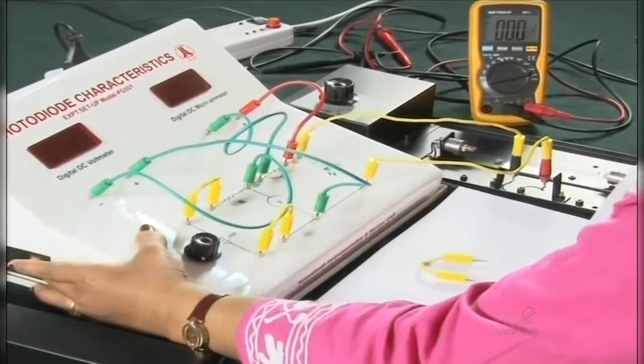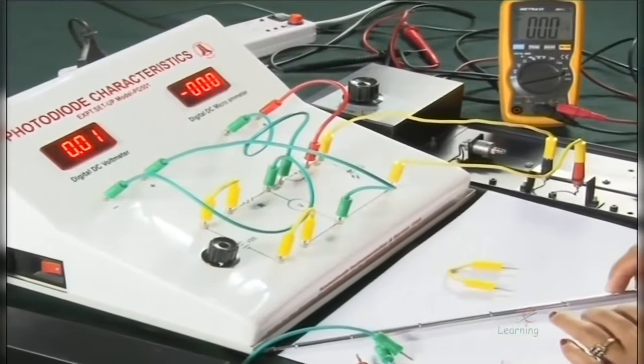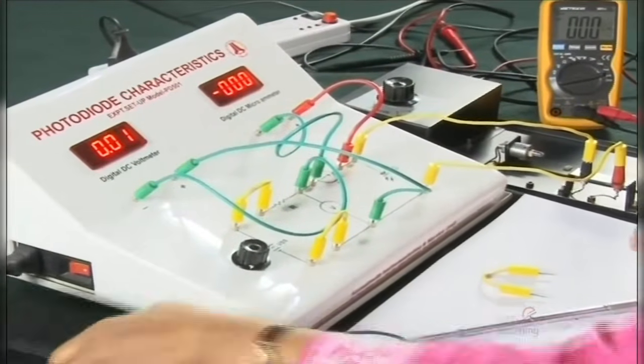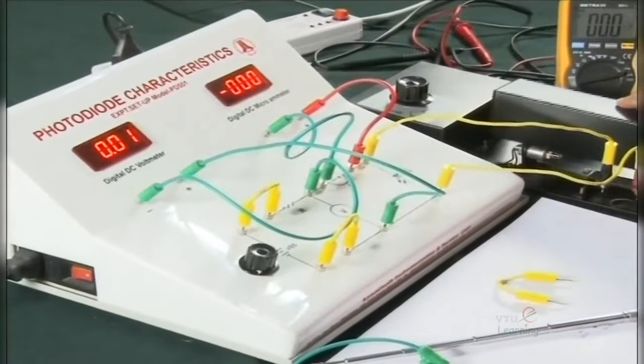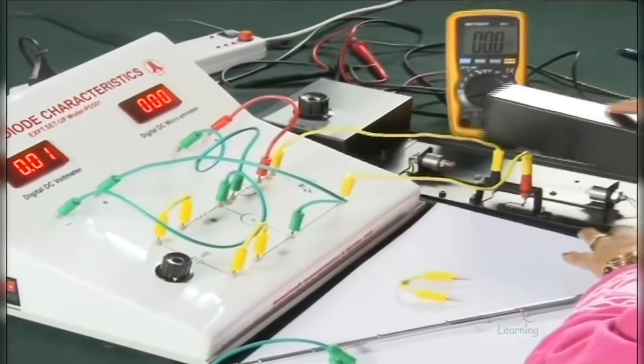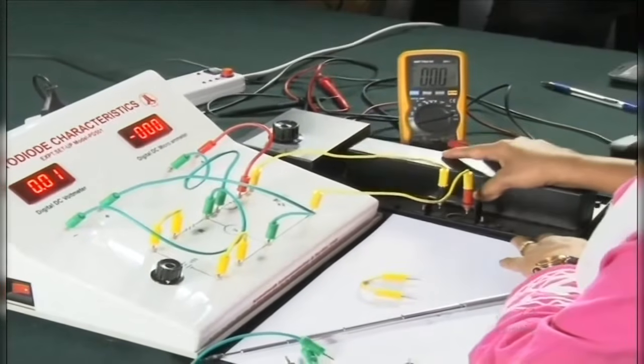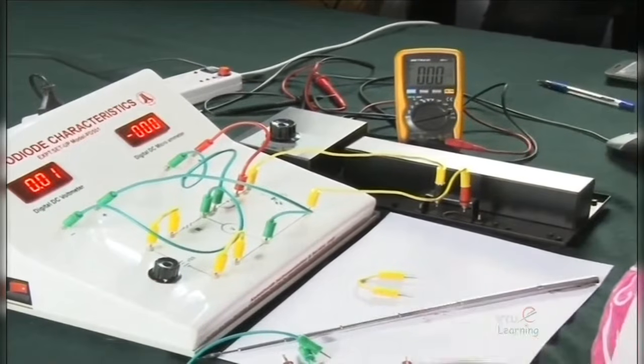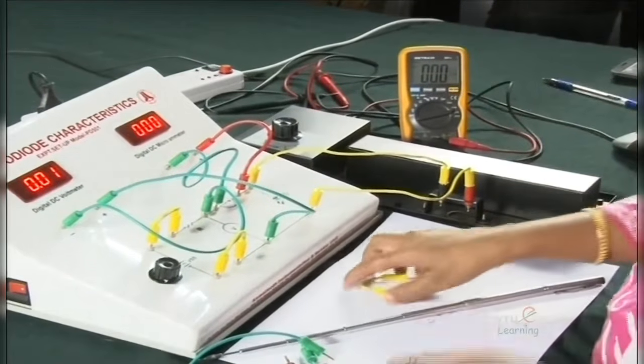Now switch on the power supply. Cover the setup of alignment of LED and photodiode with the cover so that no other light interferes.